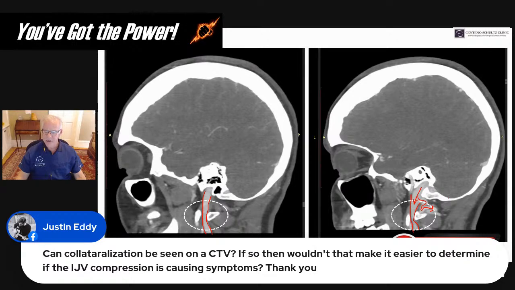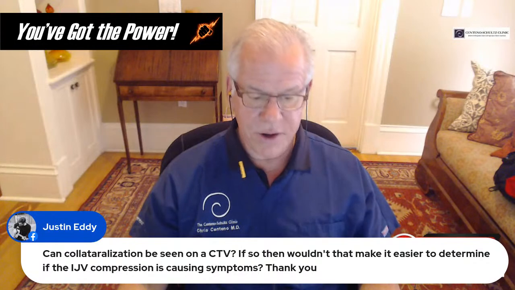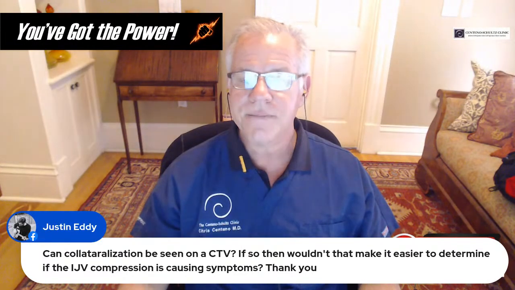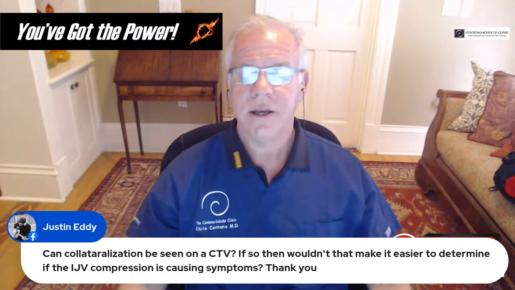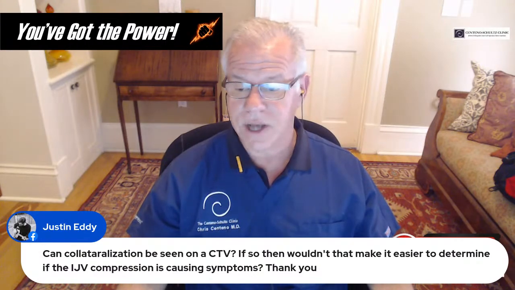And yes, collateralization can generally be seen if it's looked for, and sometimes it's not so obvious because there are a huge number of veins that we're talking about here, and those huge number of veins are all over the head and neck. So something can also just take a different route or get routed through those other areas.